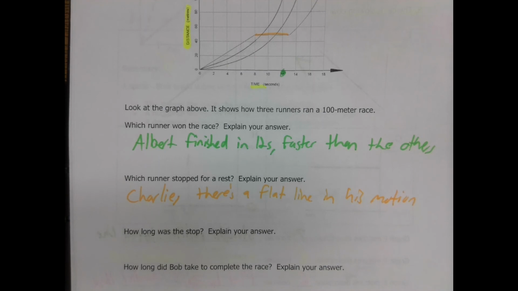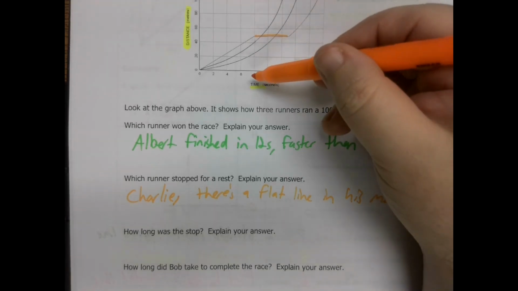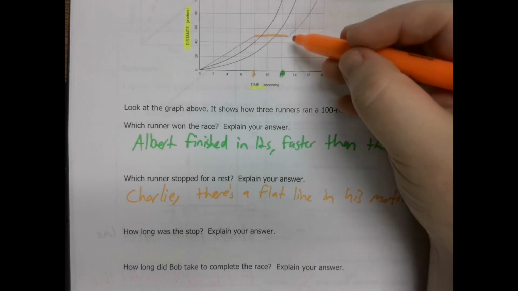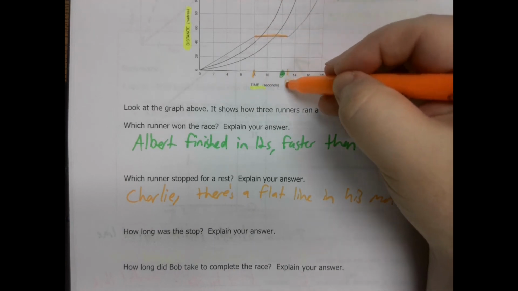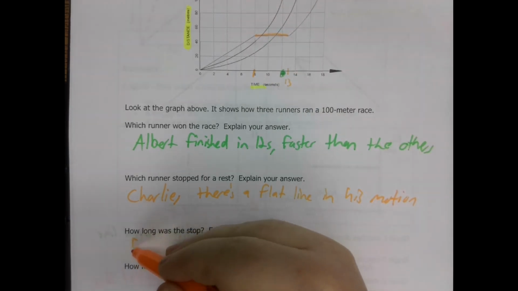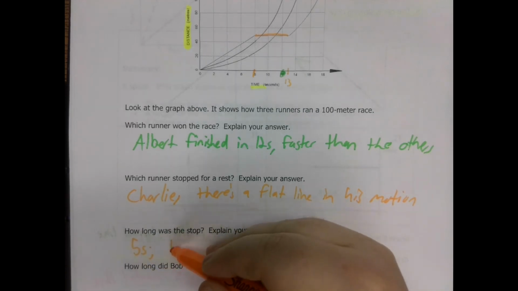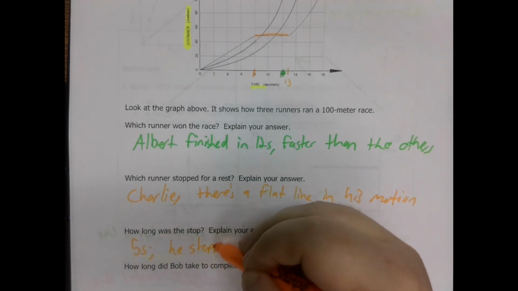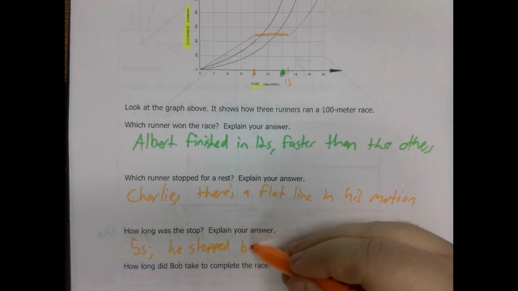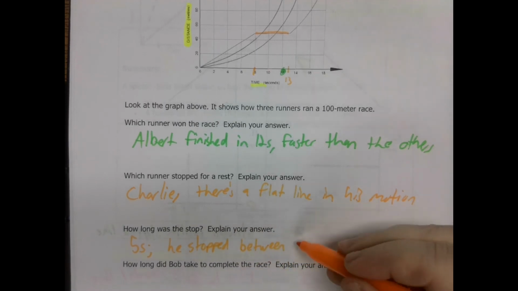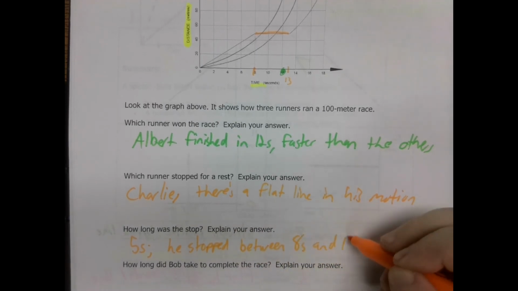How long did he stop for? So he stopped between 8 and 13. So it was 5 seconds. He stopped between 8 seconds and 13 seconds.